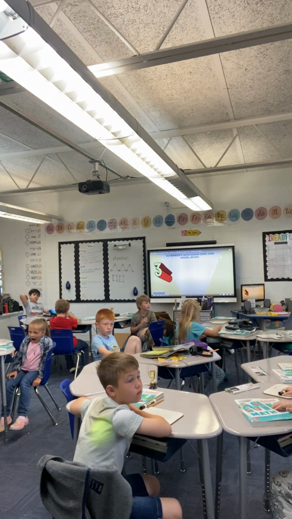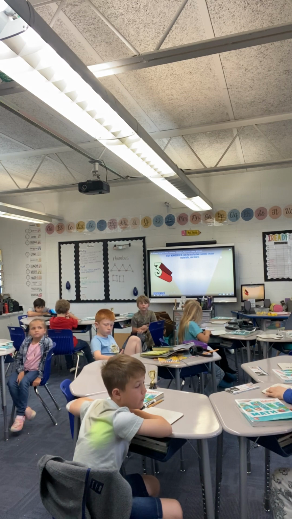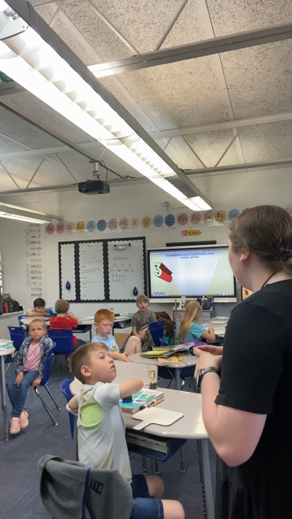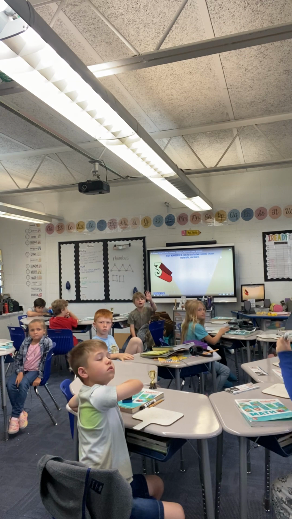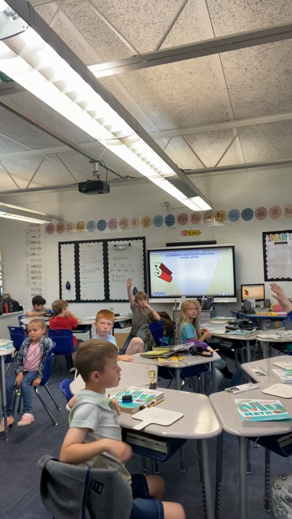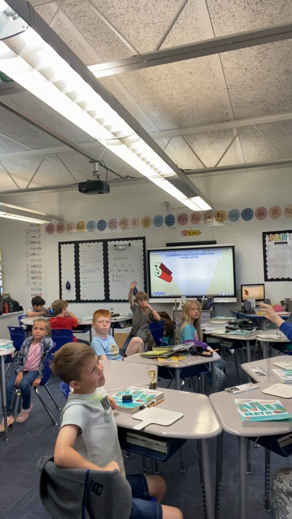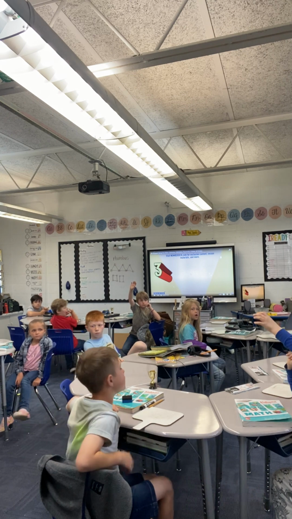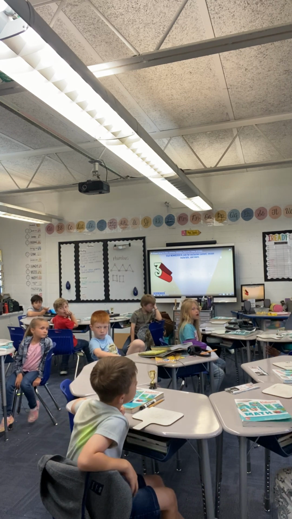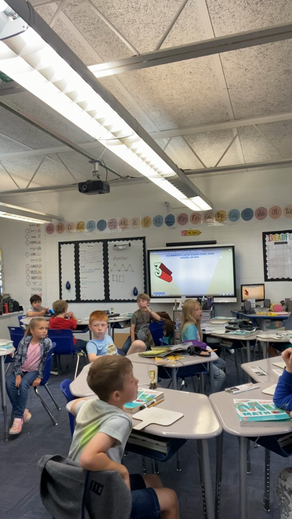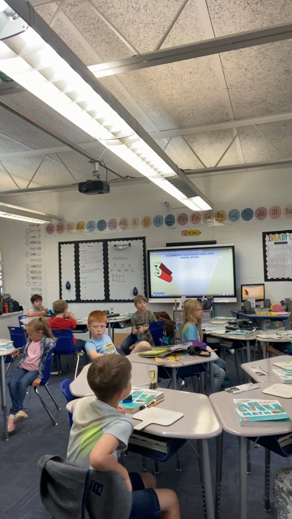It said, draw a quadrilateral. What is a quadrilateral? Somebody raise your hand and tell me what a quadrilateral is. Go ahead, Macon. Tell me what a quadrilateral is. A shape with 4 sides. A shape with 4 sides.